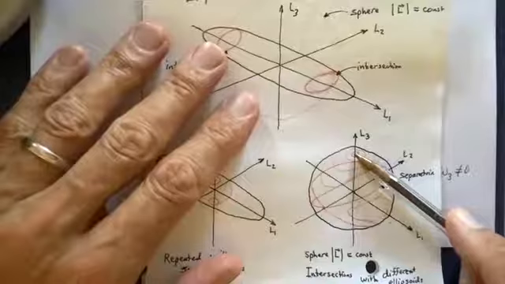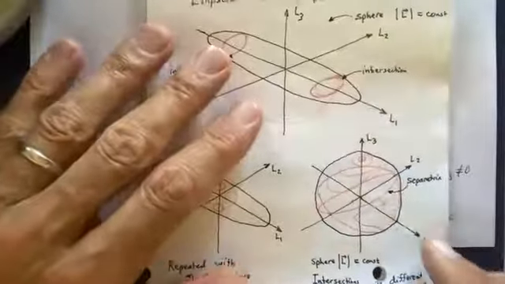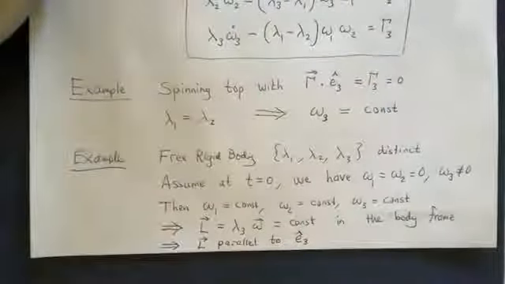Okay, and this happens to be a constant. Still, it's a perfectly good solution. And then this statement that we have now, the angular momentum vector is parallel to the E hat 3 unit vector. That's true in the body frame, but because you can express that using dot products, right? The dot product of the 2 vectors is equal to the product of the magnitudes. The same statement must be true in the space frame, okay?